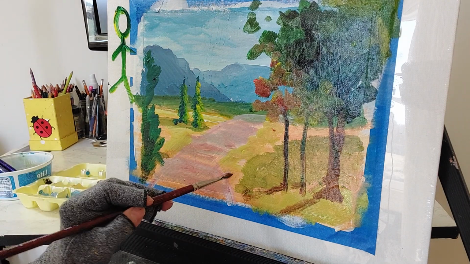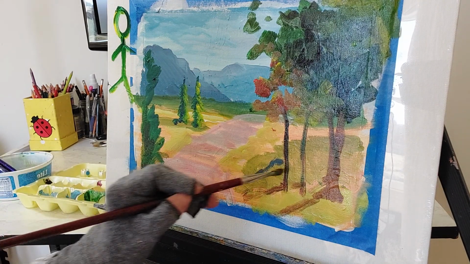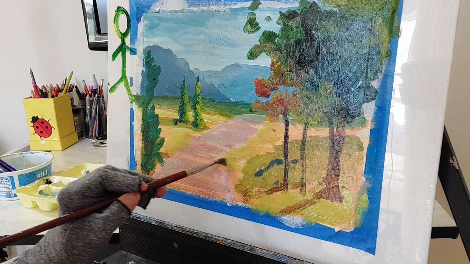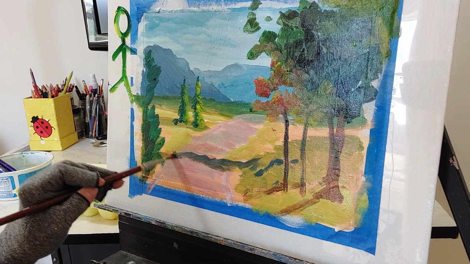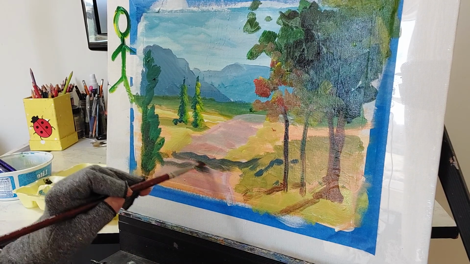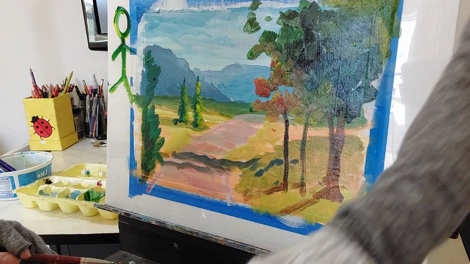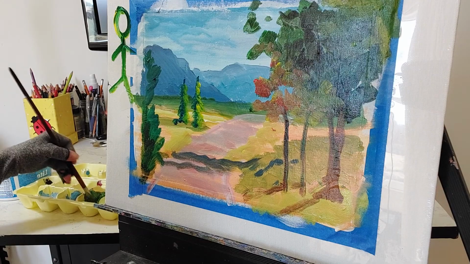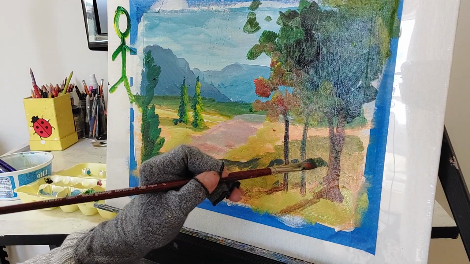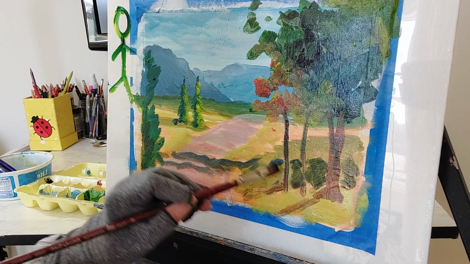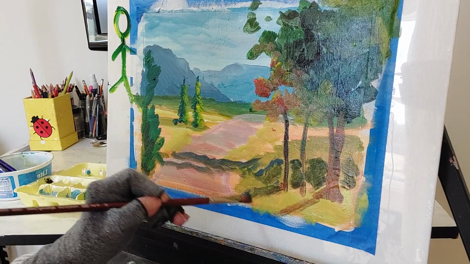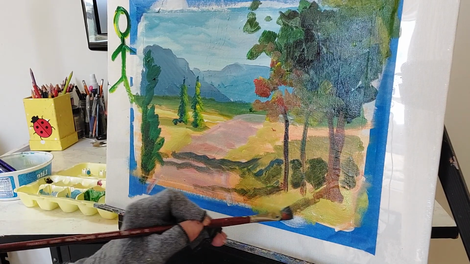So I'm going to put in maybe another green over there. I'm going to have a shadow coming across the road in here. Remember, the light's coming this way and casting those shadows back here on the hill. So I've got some dark greens coming across this way.